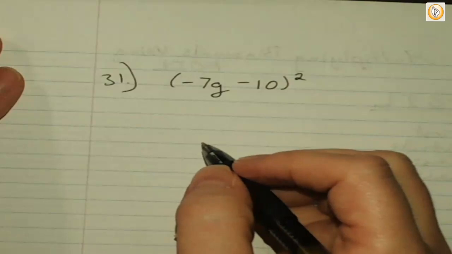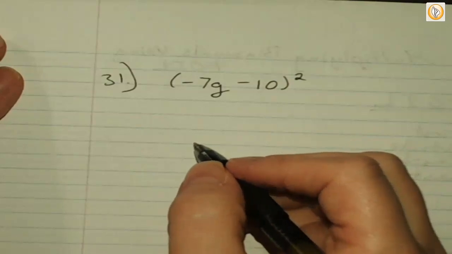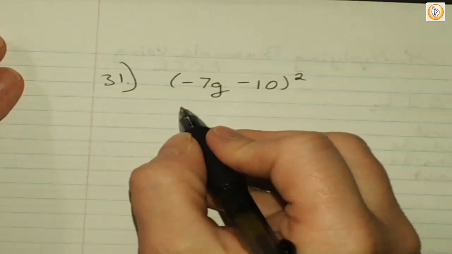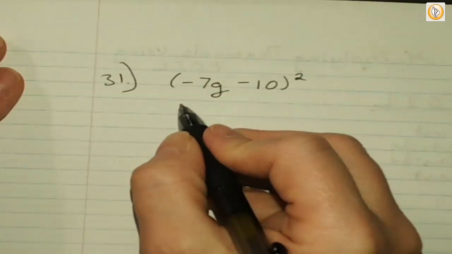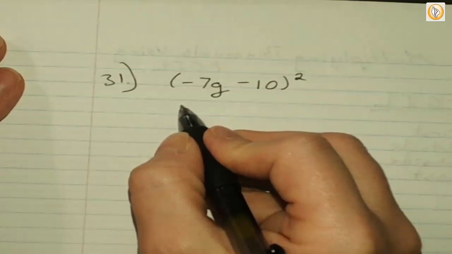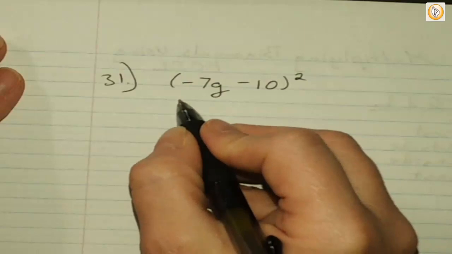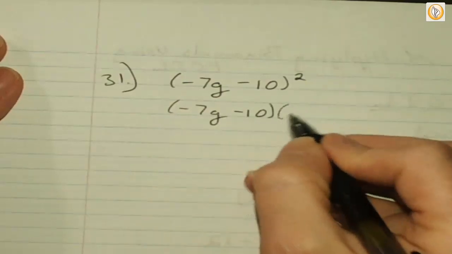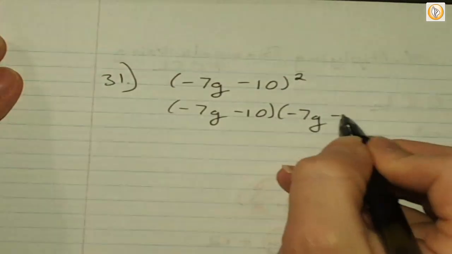How would I write that, Michaela? You would rewrite negative 7g minus 10, multiply it by the same thing. Same thing. Negative 7g. Very good.